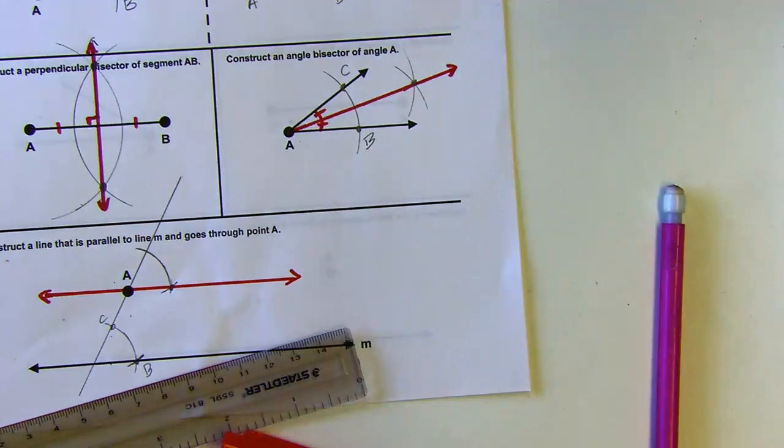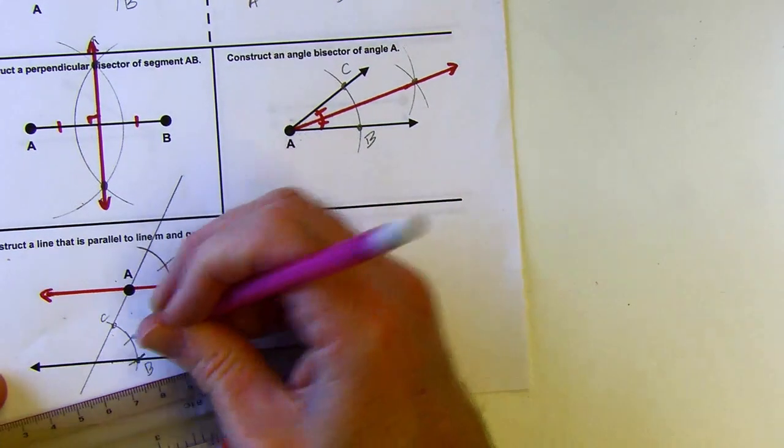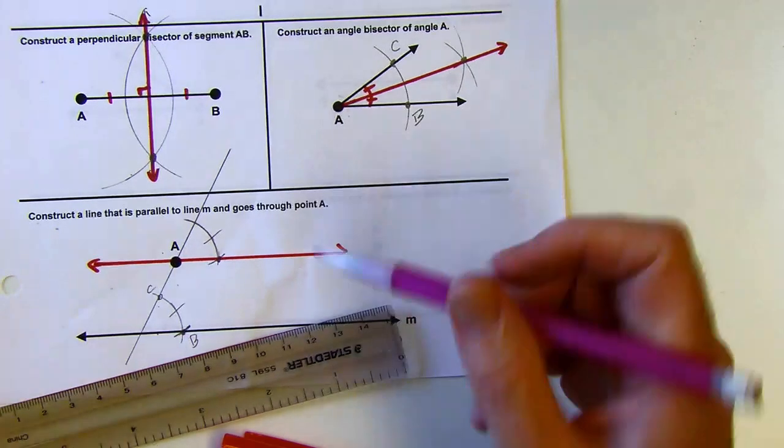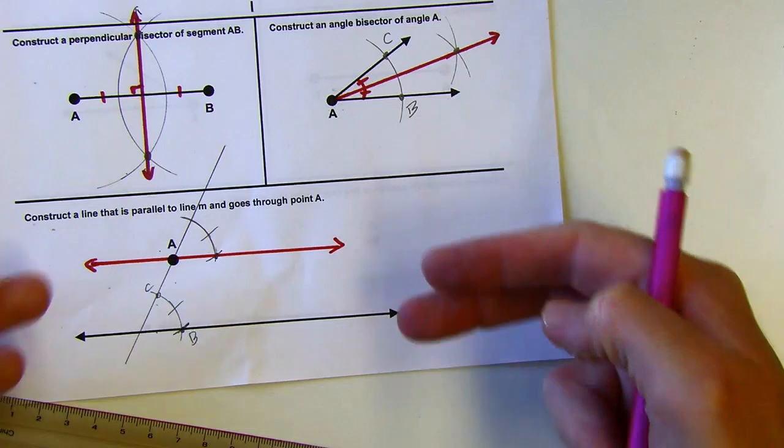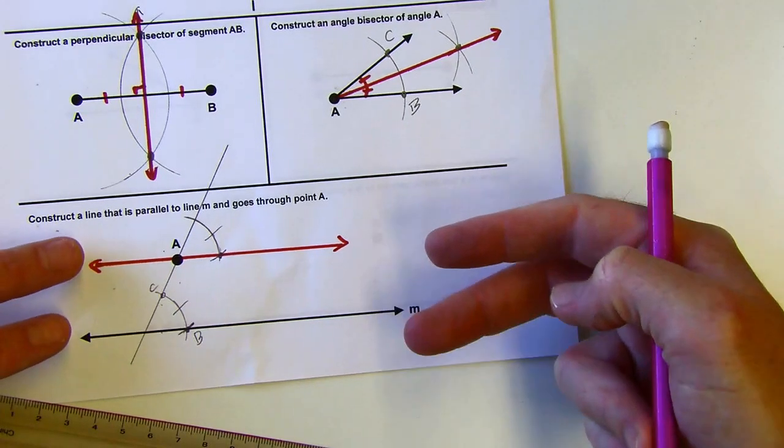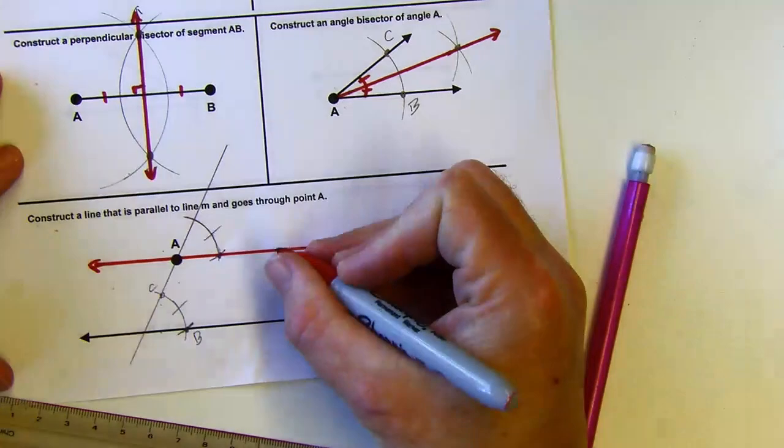Now, since these two angles are congruent, hey, those are corresponding angles. And when corresponding angles are congruent, by the converse of corresponding angles, the two tracks should be parallel, right? So, hey, these should be parallel.